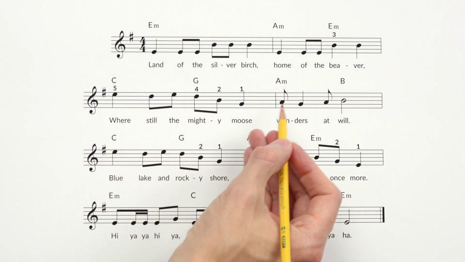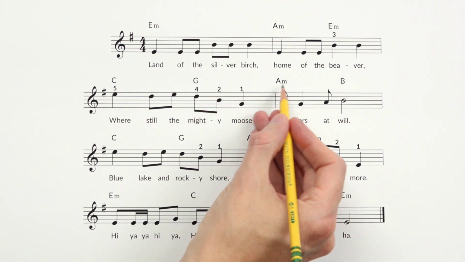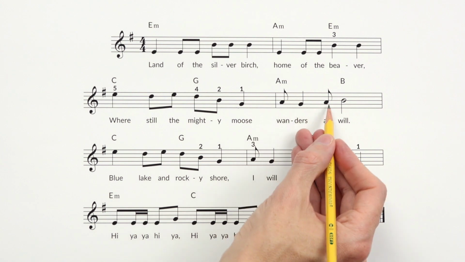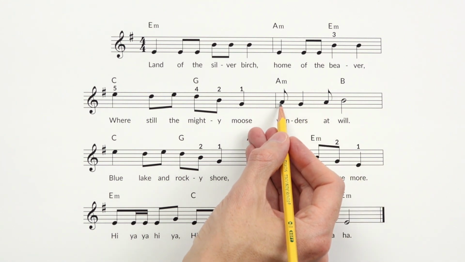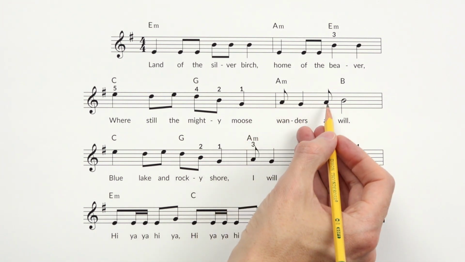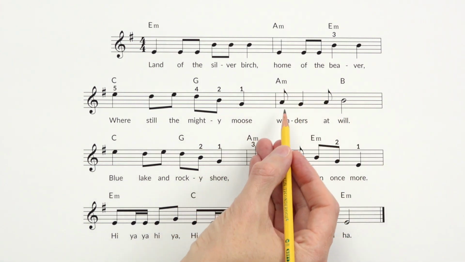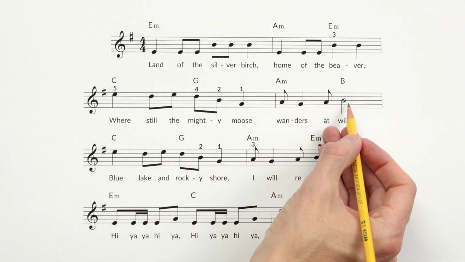But every once in a while, we have an eighth note all by itself. And here we have a quarter note in between 2 flagged eighth notes. Ti-ta, ti-ti. Let's say that rhythm together. Go. Ti-ta, ti-ti.